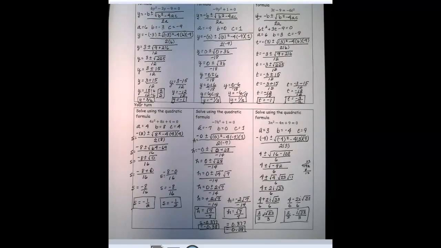All right, so here is the process and the answer to the your turns. And it dawned on me that IXL was probably asking for these as decimals, rounded to the nearest hundredths. So this one would be 0.50. This would be S equals negative 0.50. This one would be S is equal to negative 0.50.